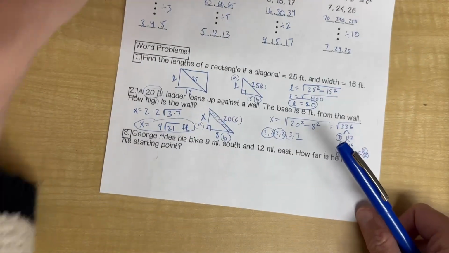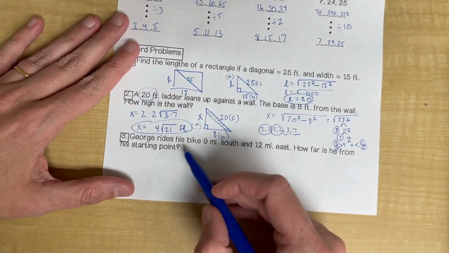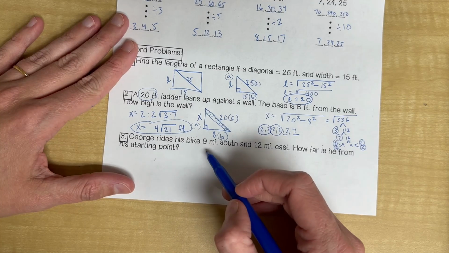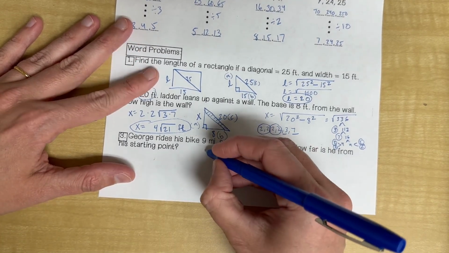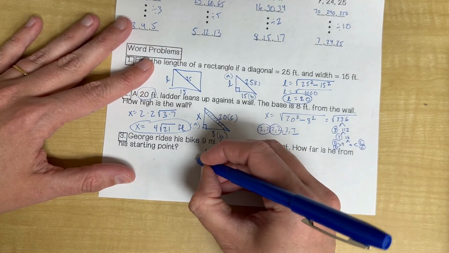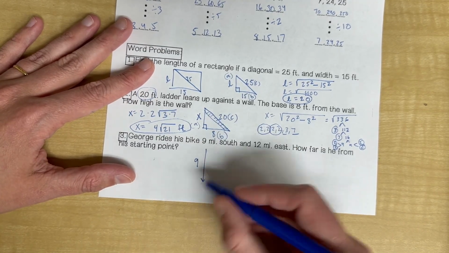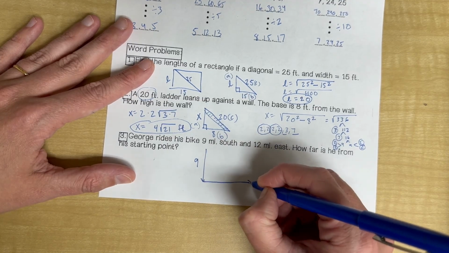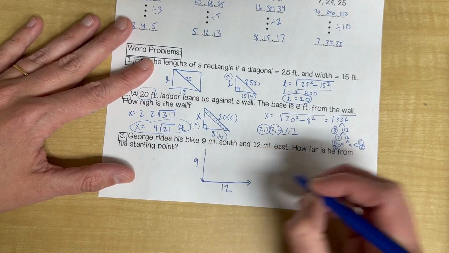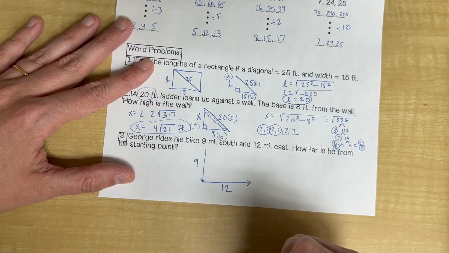All right, last one. Here we go. George rides his bike 9 miles south. What does that mean? South is going down. So he went 9 miles down. And 12 miles east. Never eat. So east is this way. So he went 12 this way. How far is he from his starting point?